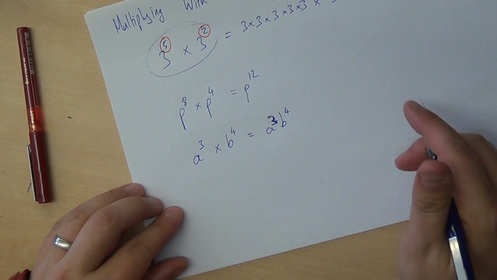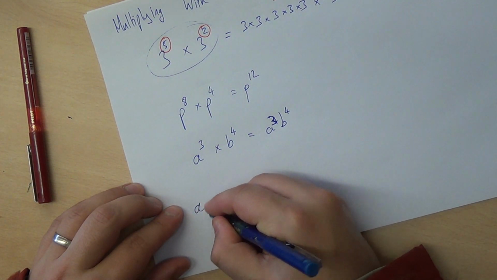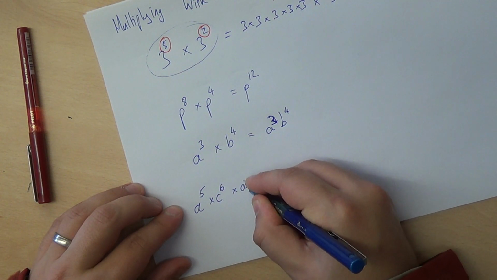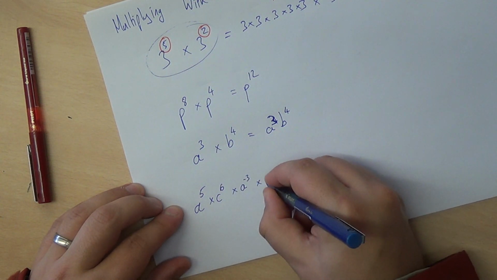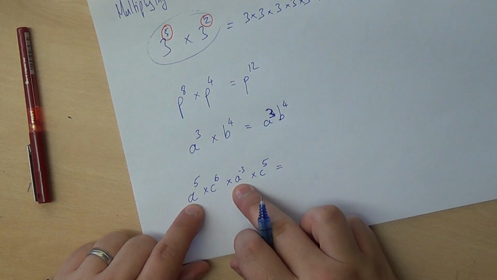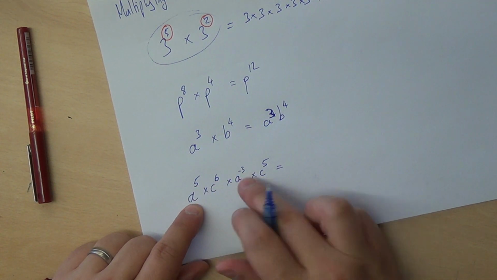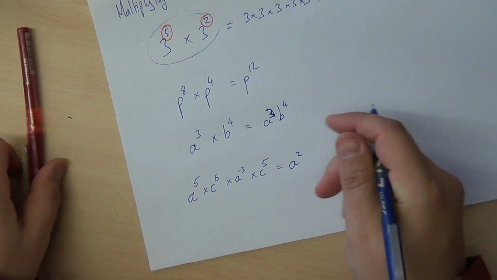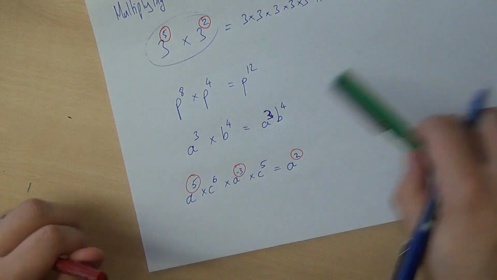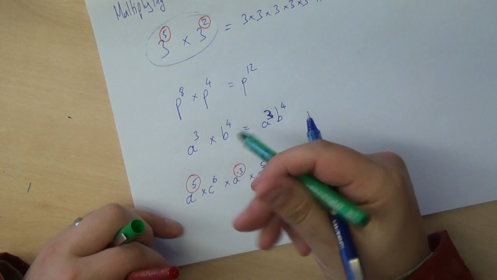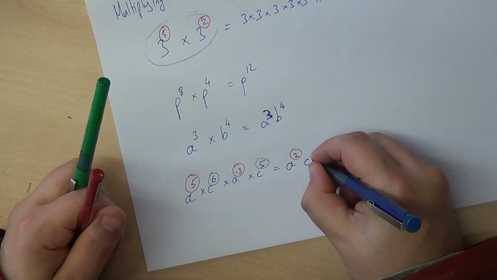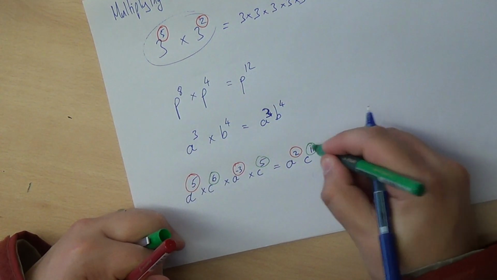If we've got a bunch of them floating around, maybe we have a to the 5 times c to the 6 times a to the negative 3 times c to the 5. We can do the same thing. Looking at the a's, there's 5 plus negative 3, which is 2. So that's the a's there. And then looking at the c's, we've got 6 and 5, which gets us c to the 11, because 6 and 5 is 11.